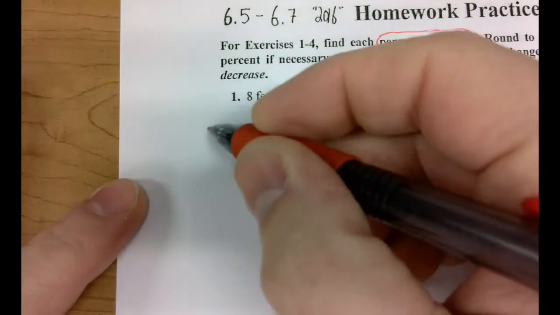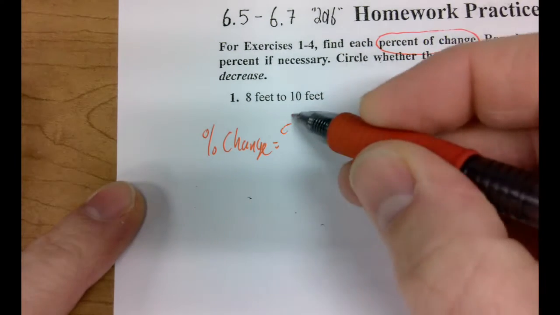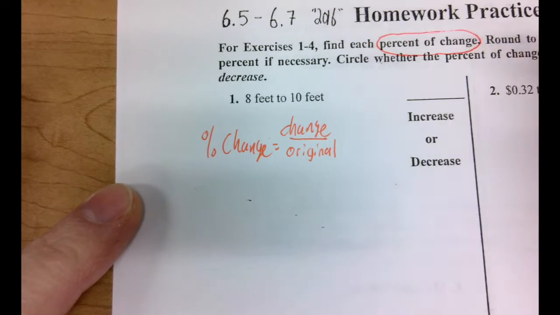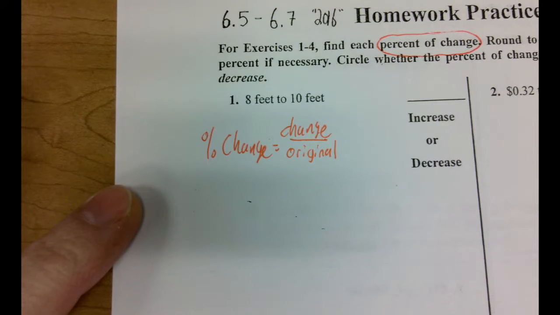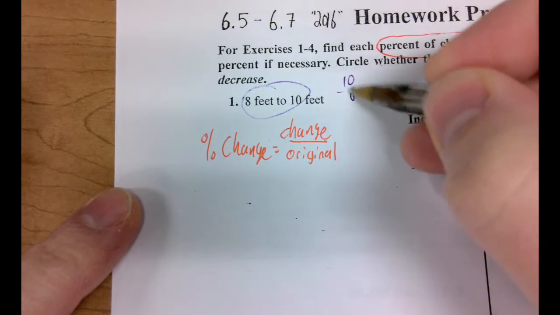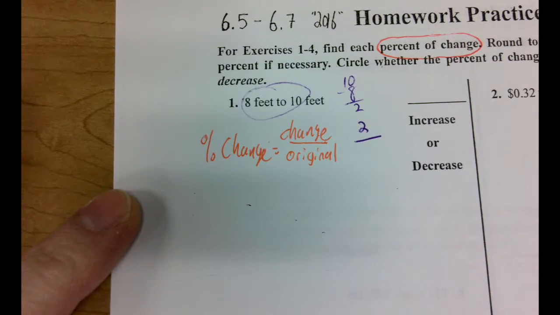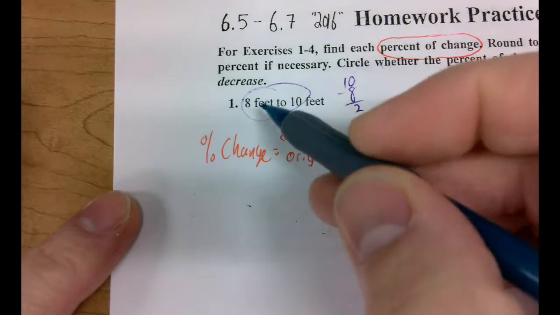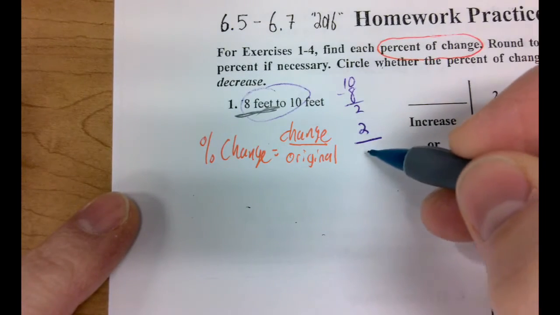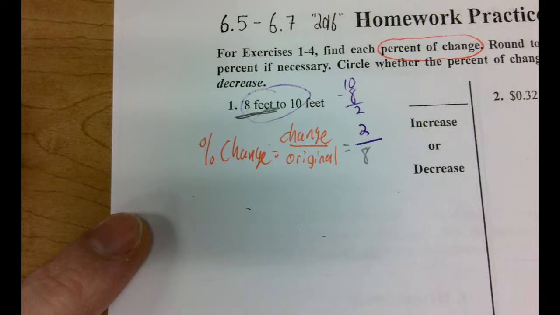To find the percent change, write a formula where we put the change on top over the original. Again, that is the amount of change, the amount of change from 8 to 10. You don't have to show me the 10 minus 8, but that's where that number 2 comes from. And remember, the original will be whichever number happens first, or if they just list it this way, whichever one comes first. So put that there, cross your fingers and grab a calculator and hope that when you divide 2 divided by 8, it comes out nice.